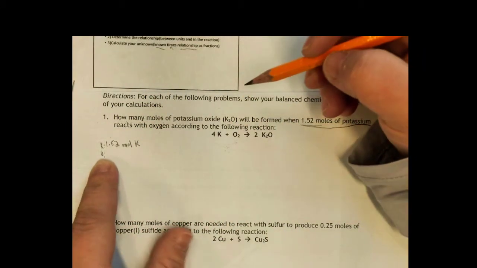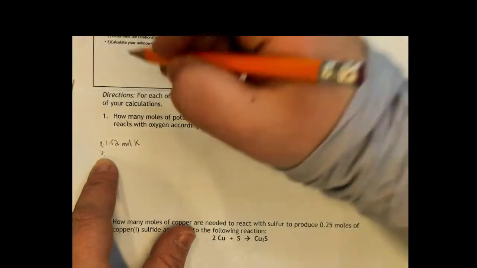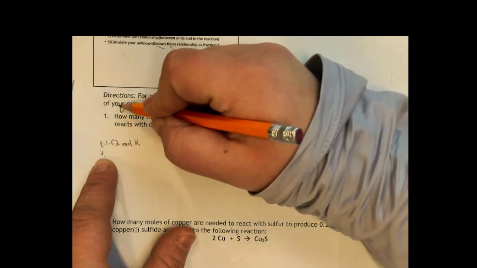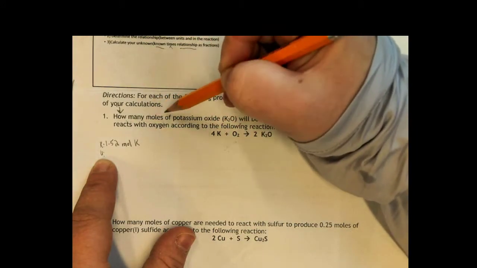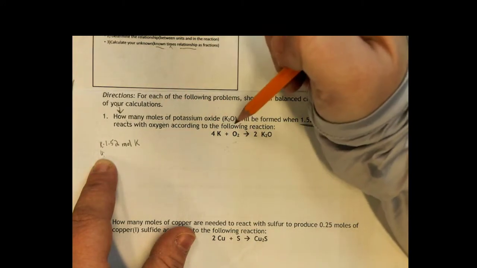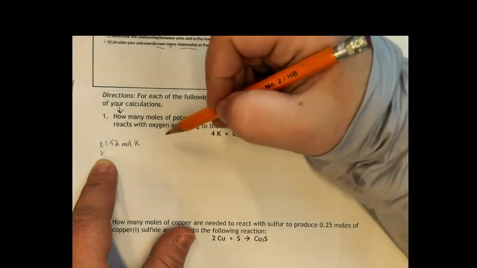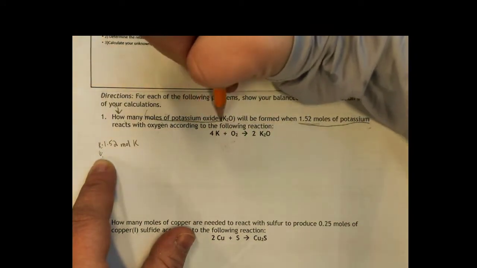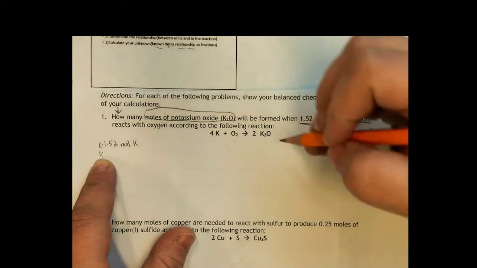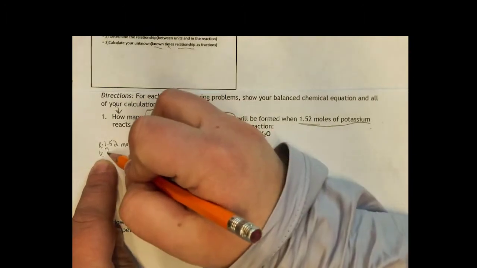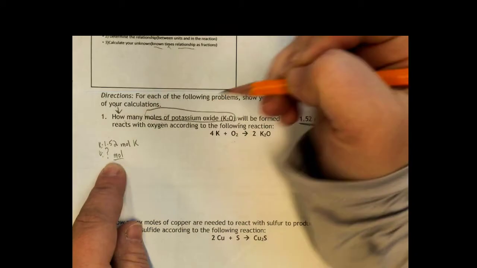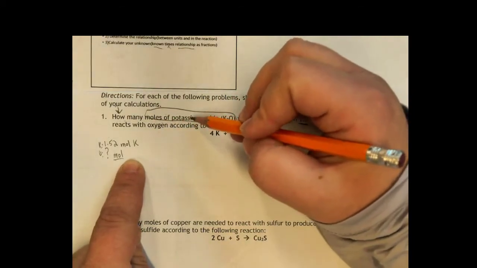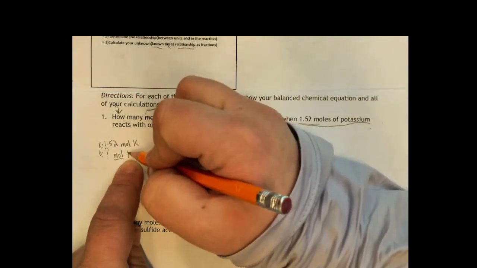Next, we look for our unknown. Unknown is where the question word is, usually a what or a how. There's our question word: how many moles of potassium oxide, K2O, will be formed? So we want to know the moles of potassium oxide. So we're going to put a question mark, and we want moles. We're still keeping with the unit moles, but of a different type, potassium oxide.